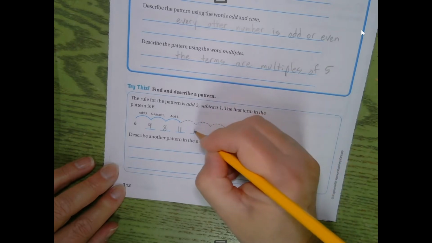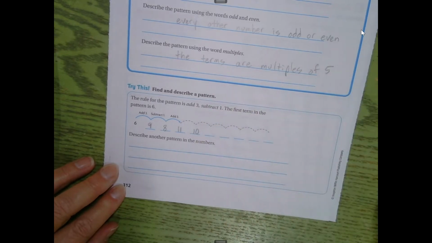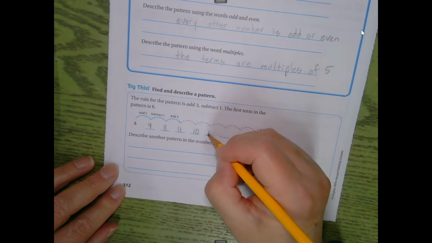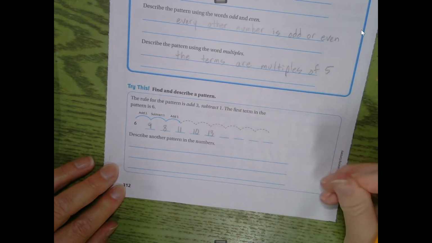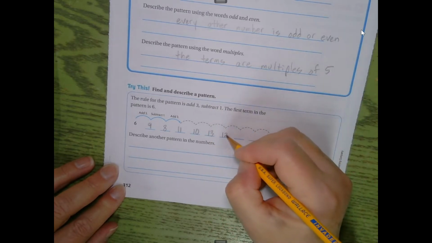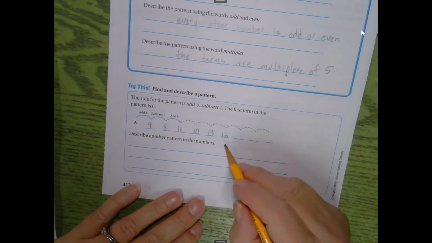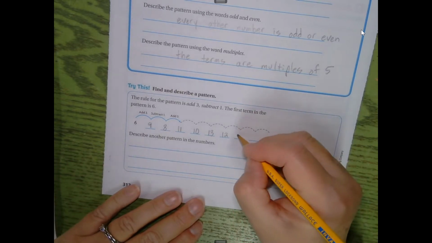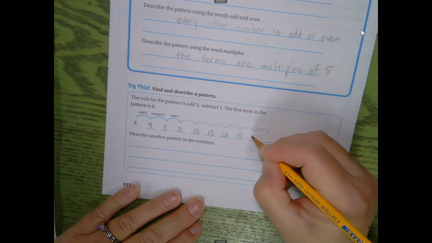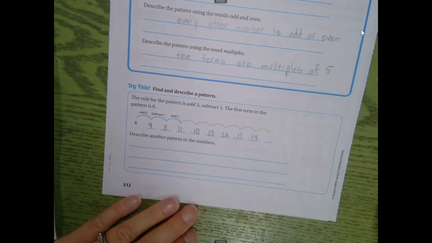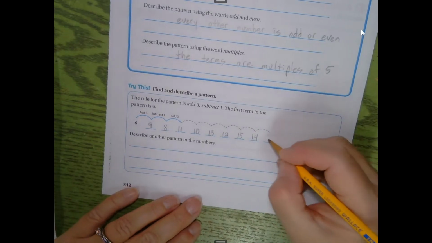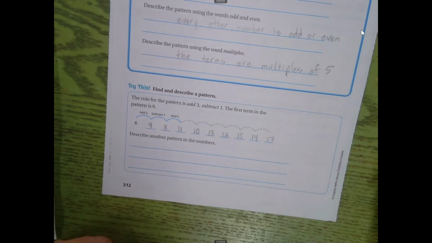Subtract 1, we get 10. Add 3, 13. Subtract 1 and we get 12. Add 3, we get 15. Subtract 1, we get 14. Add 3, we get 17.